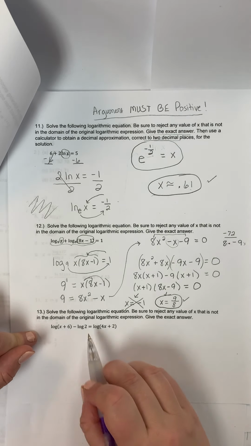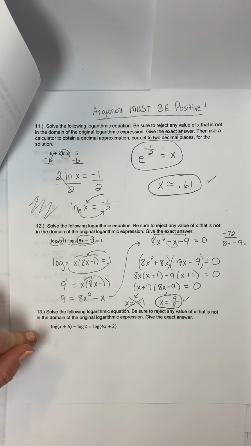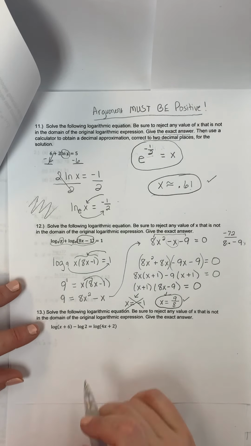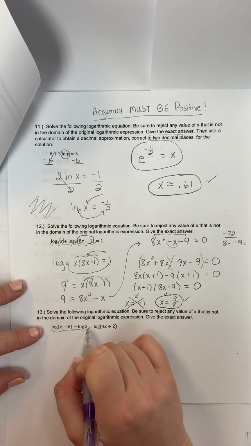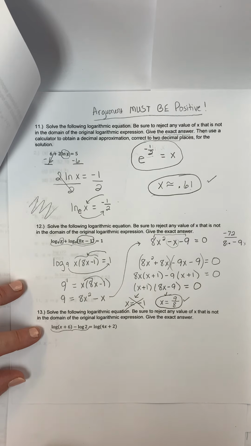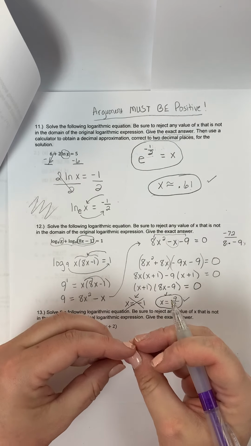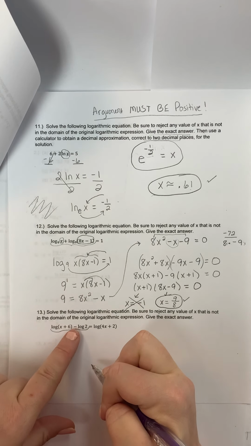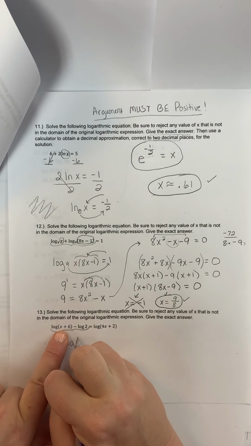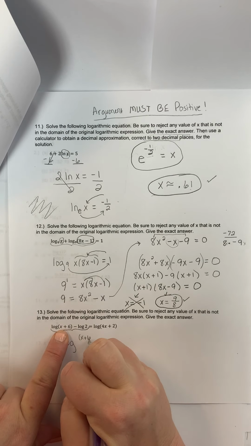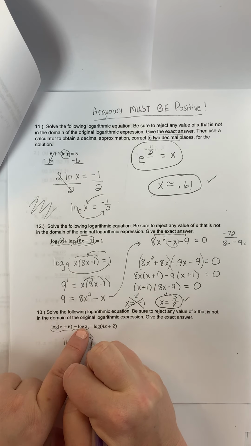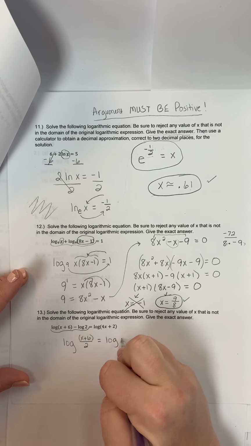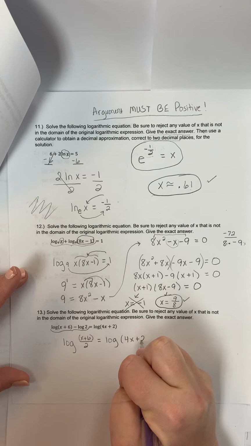Okay, last one. Here we go. Same directions as number 12, so we're looking for just one item. We don't have to have two like we did up here. Okay. So again, I see 2 logs on the same side with the same base. That means I'm going to condense these to 1 log. So I'm going to have 1 log, okay? They're subtracted, which means that this first argument is the numerator and the second argument is the denominator. And that equals this log over here.